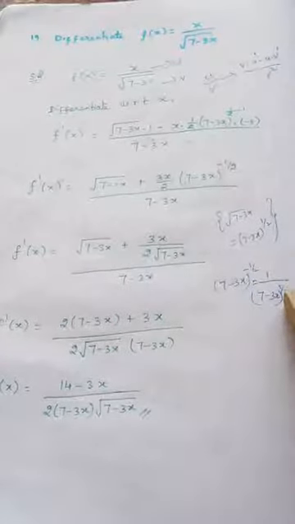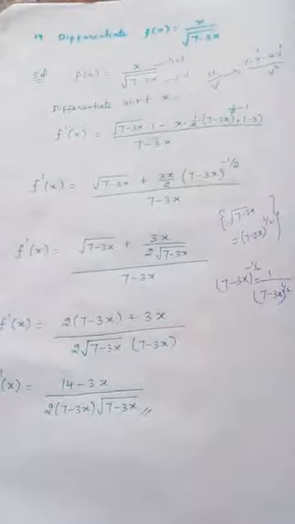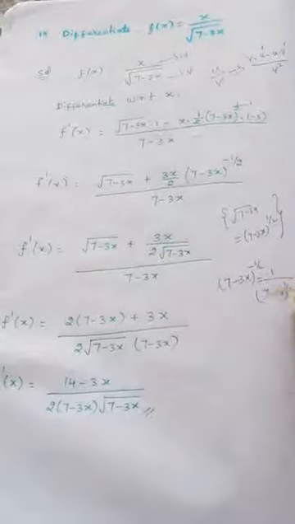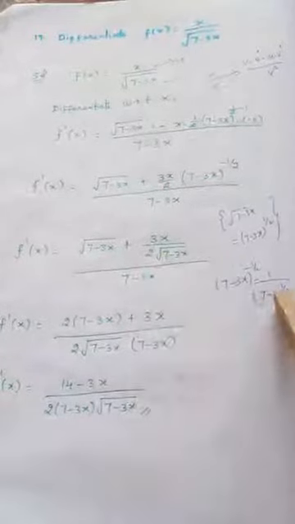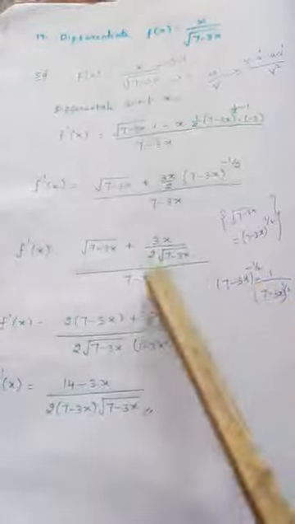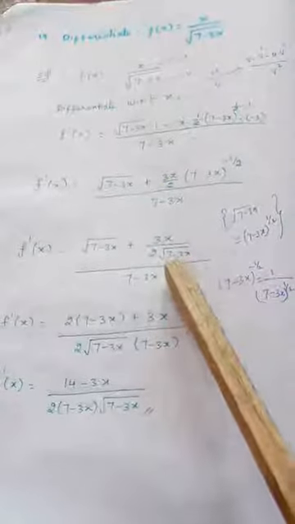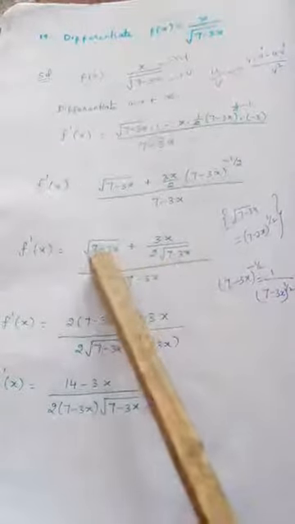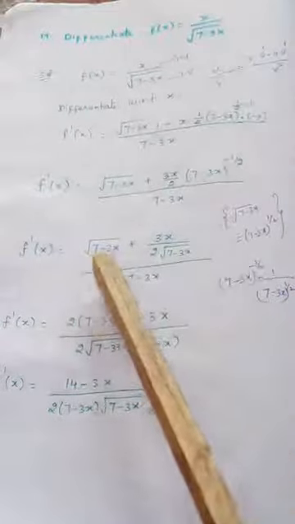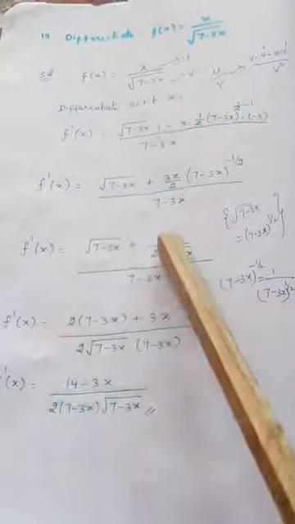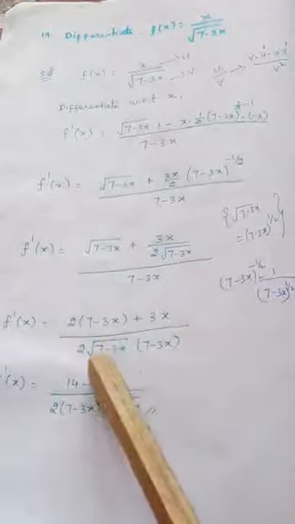7 minus 3x power 1 by 2 is written as root of 7 minus 3x. Instead of writing power 1 by 2, we can write root of 7 minus 3x. So bringing this to the denominator, this comes. Now taking LCM, this gets cross multiplied. Root 7 minus 3x into root 7 minus 3x becomes 7 minus 3x. 2 is here, plus 3x divided by, again 2 root 7 minus 3x will come as LCM.